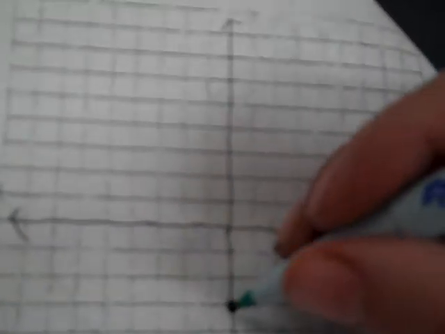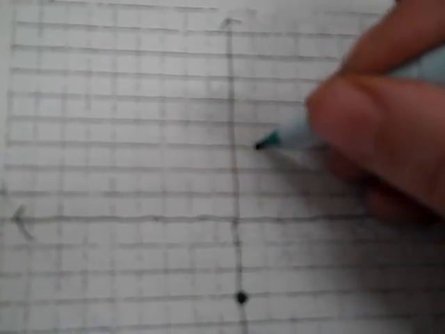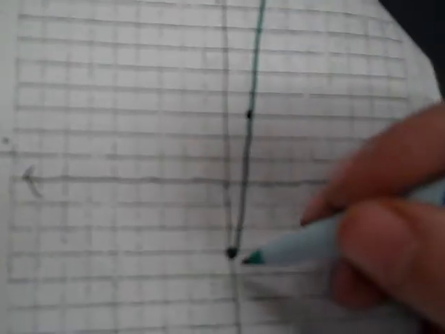Okay, so I stay in the middle, go down 1, 2, 3. And then the slope moves from the first point, not from the middle. It's not really a table. So I go up 6, 1, 2, 3, 4, 5, right 1. And I don't need to really do it again. So there you go.